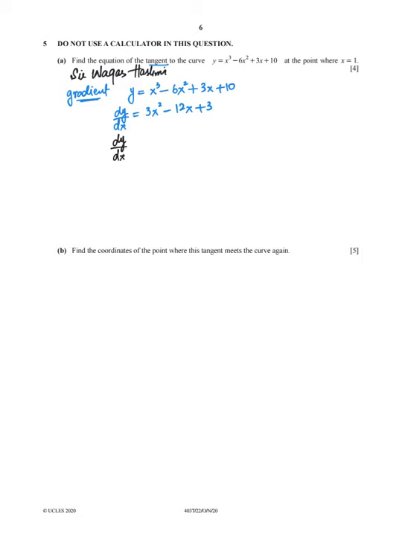So dy by dx at x equals 1. Instead of x, I will place its value, that is 1 square minus 12, x is 1 plus 3. So now it will be equal to 3 minus 12 plus 3. 3 plus 3, 6 minus 12 leads to minus 6, right? That is your gradient. So we need to find out the equation of tangent, and we can find it by using the working formula y minus y1 equals m times x minus x1, right? For that, we need to find out the value of y1, right?